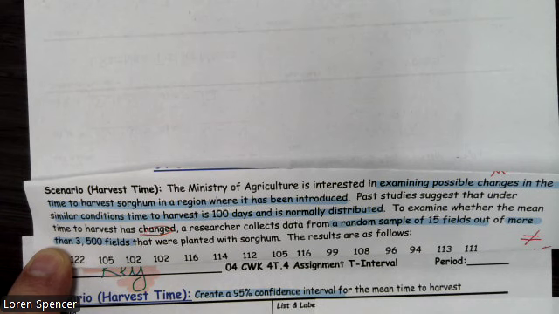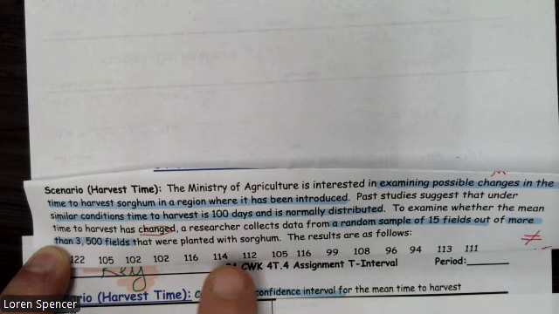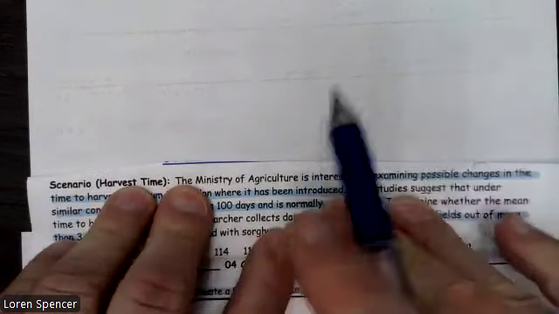This is a confidence interval on harvest time for a tea distribution. So, the Ministry of Agriculture is interested in examining possible changes in the time to harvest in a region where it's been introduced. Past studies suggest that under similar conditions, time to harvest is 100 days and is normally distributed. Ooh, that's important.